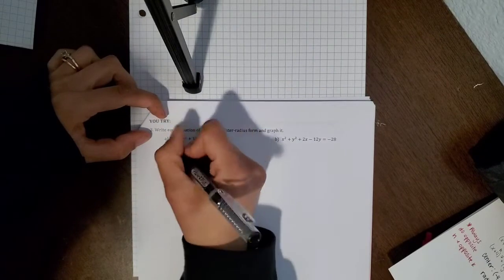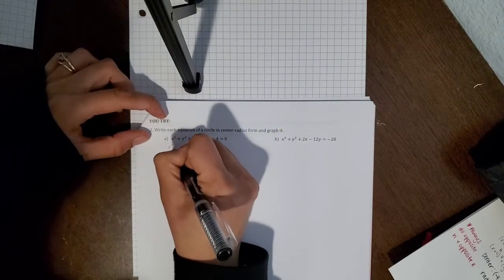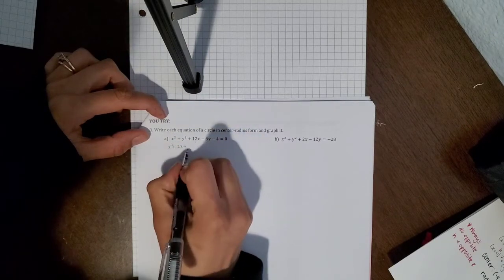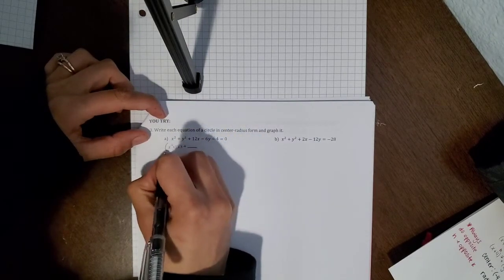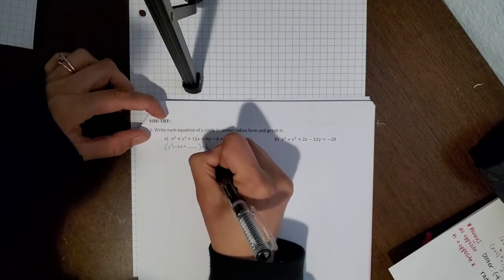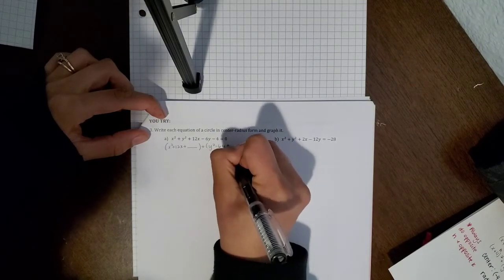So again, we're going to group together all my terms that have the same variable, so x squared plus 12x. I'm going to already leave room so that when I complete the square, I can add my term there, plus y squared minus 6y plus my term.